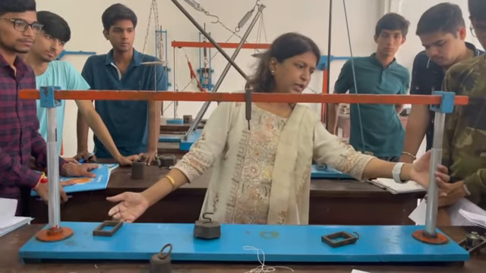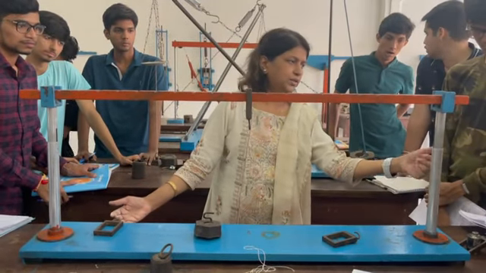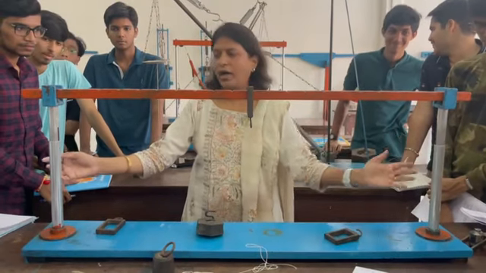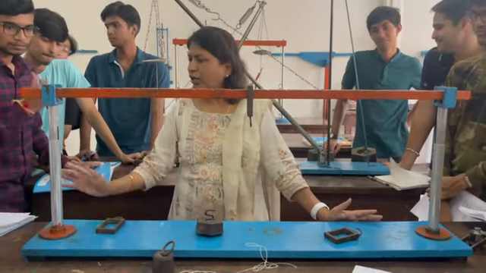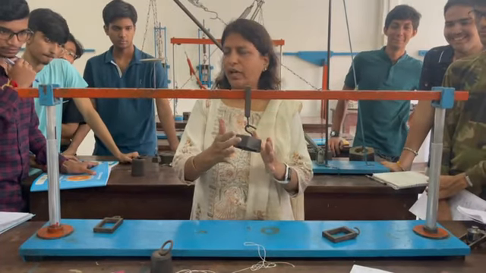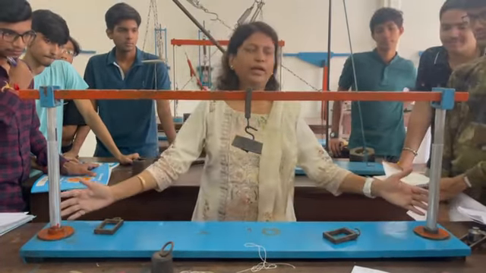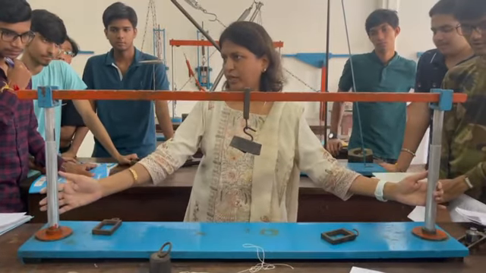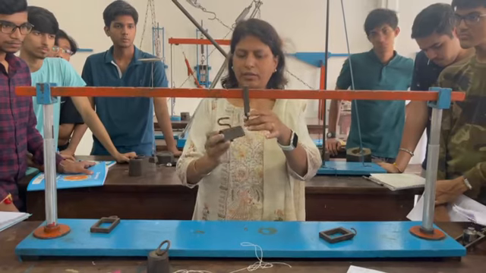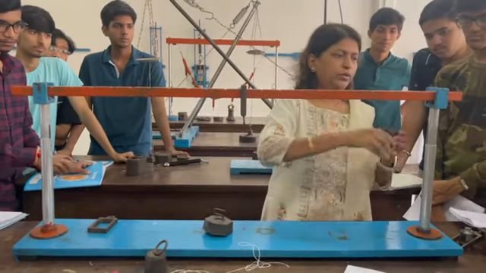So RA, if you take the reading, now there is some error. So whatever reading you are getting, note down RA and RB. Okay. Then add weight. So if this is 1 kg, you should get the reading as 0.5 kg and 0.5 kg. Okay. So this is one thing. First we'll do like this, and then we will add some more loads.